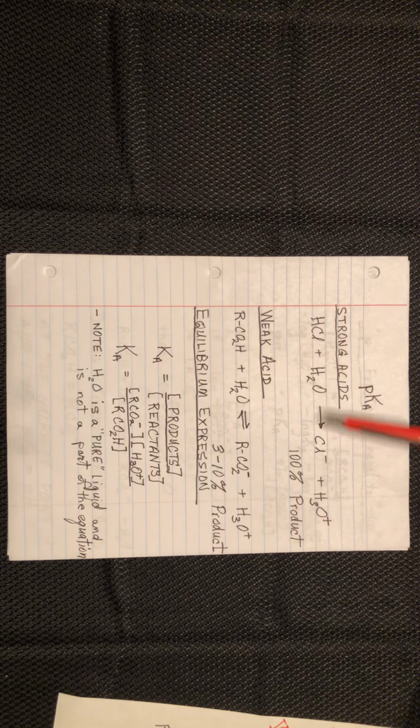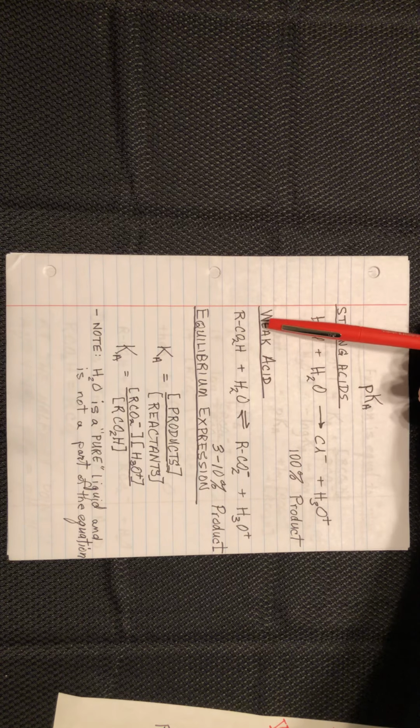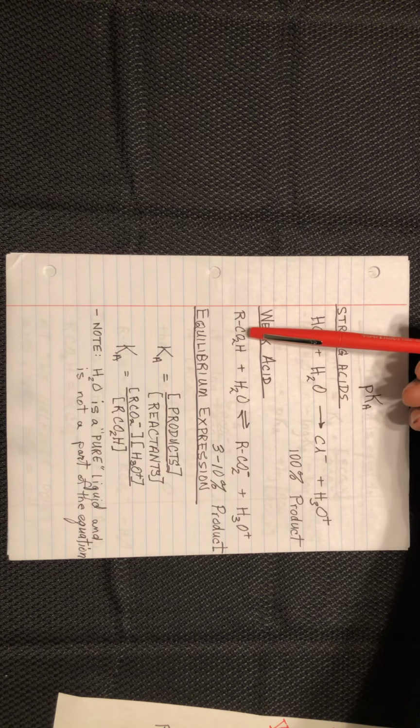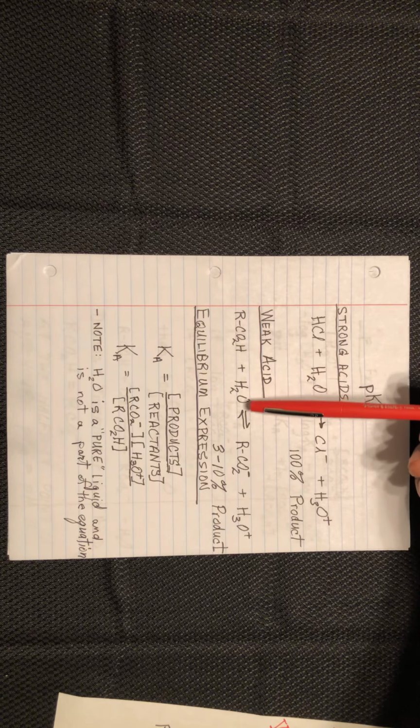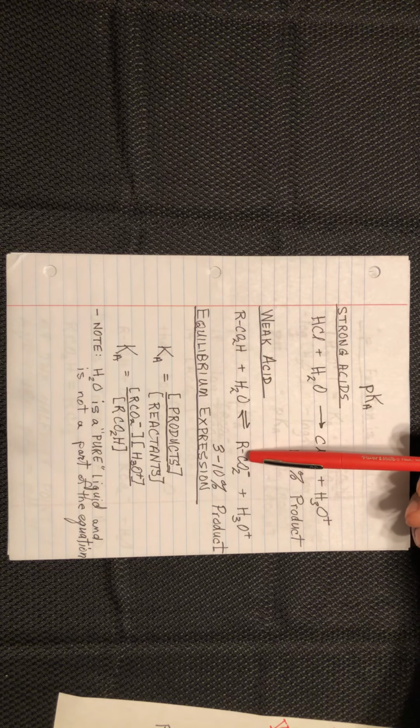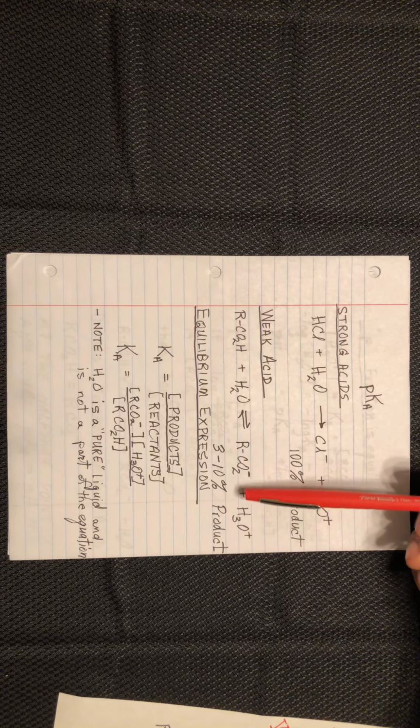When we have a weak acid, things are different, and all carboxylic acids are typically very weak. When you place it in water, it will donate a proton, but it will only donate a lower percentage of it.